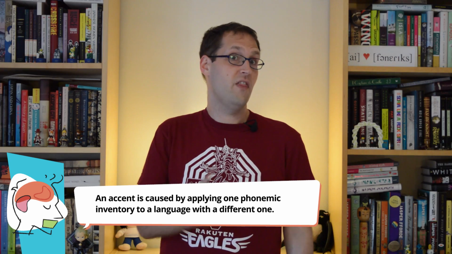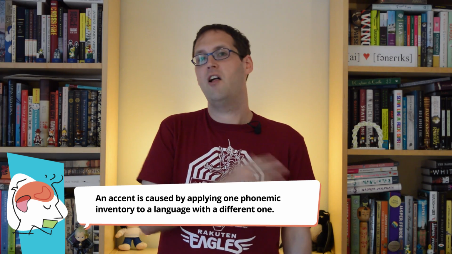English might have a minimal pair like lei and rei, but Japanese only has one sound like that, like rei. This is part of why people speaking in a language other than their native tongue often sound like they have some kind of foreign accent. They're using their phonemic inventory and applying it to a language with a different one. And, lest you think English is special, it's not. Other languages carve up the sound spectrum in a way English doesn't.